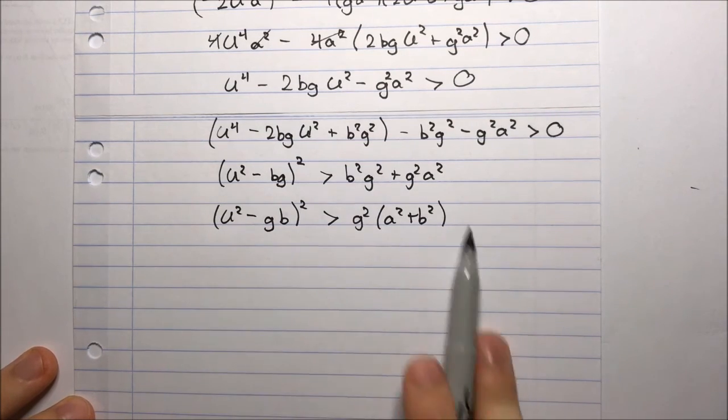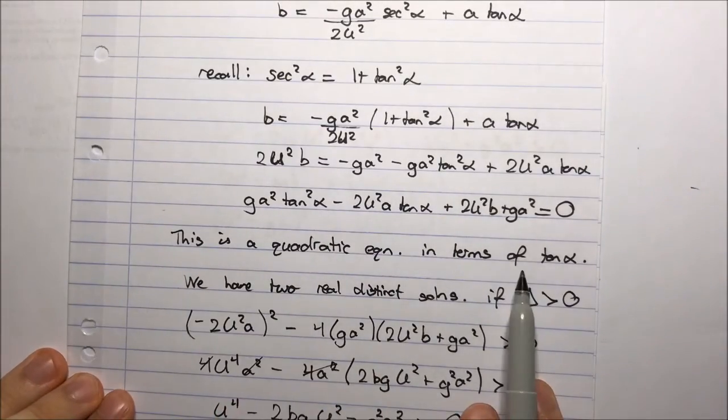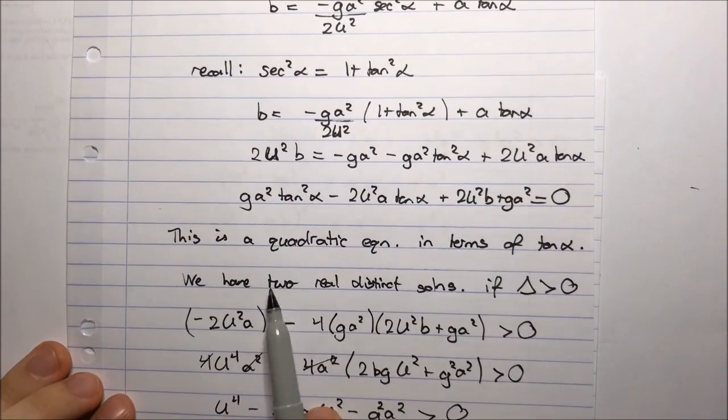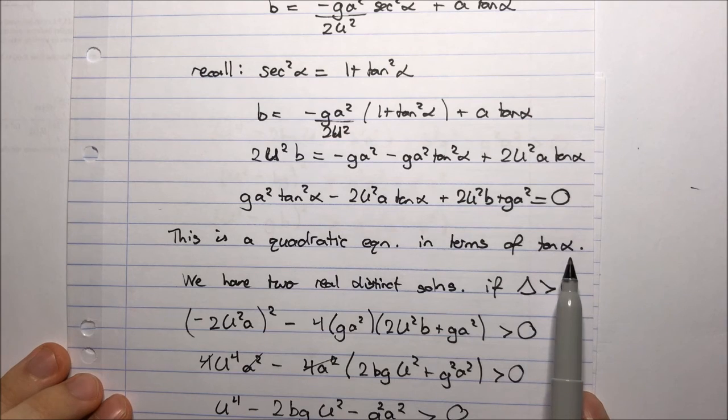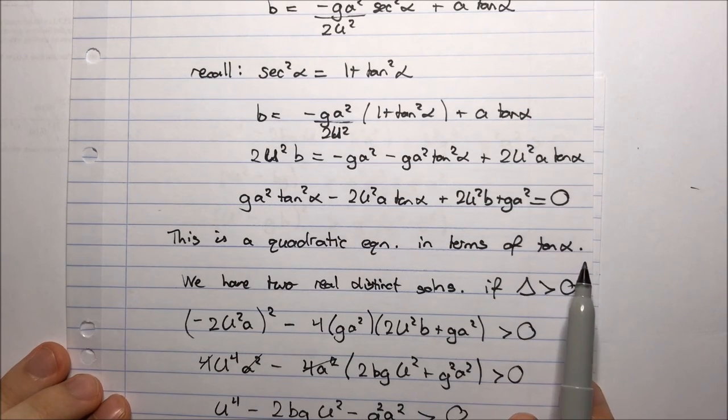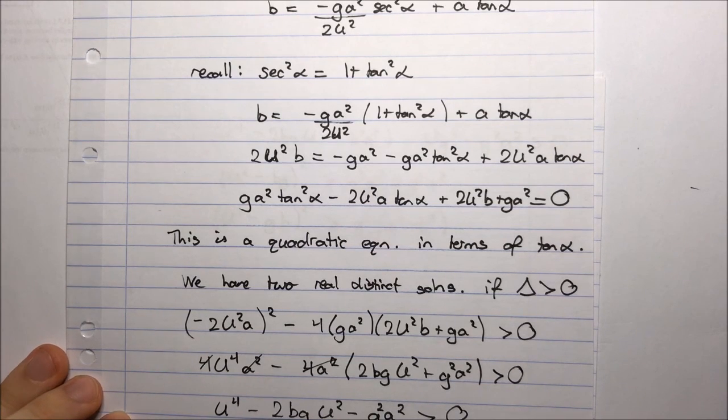So if we have this condition, that means that our quadratic equation in terms of tan alpha has two real distinct solutions. And if it has two real distinct solutions, that means there's two values of alpha. If there are two values of alpha, then our projectile has two possible trajectories. And that is the end of the question.